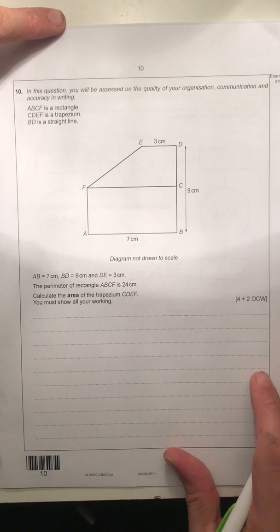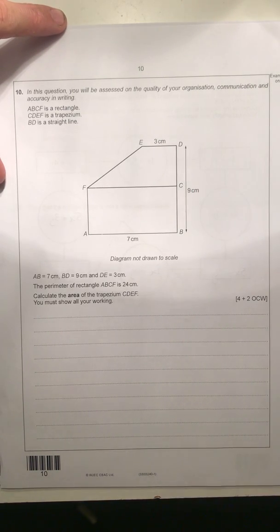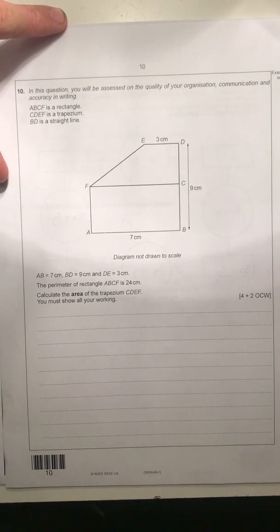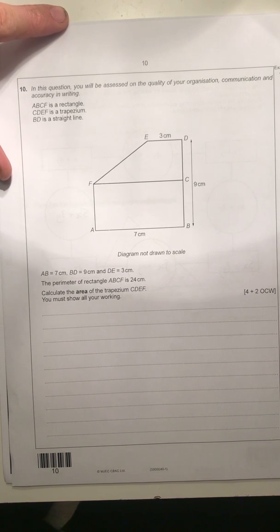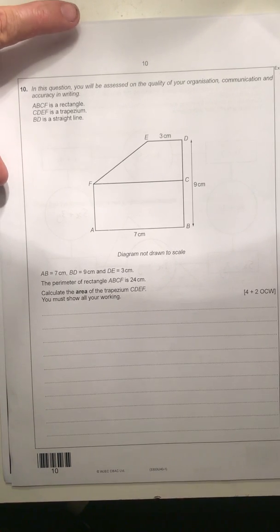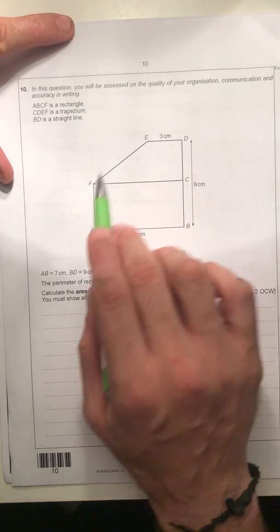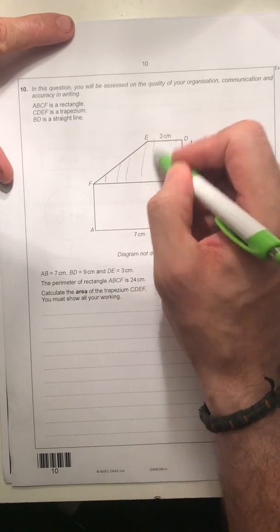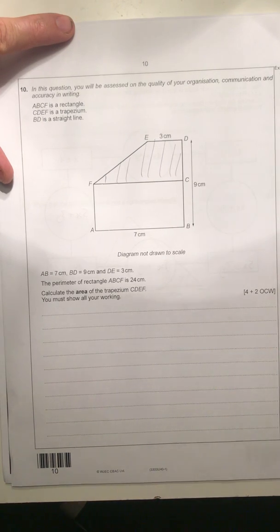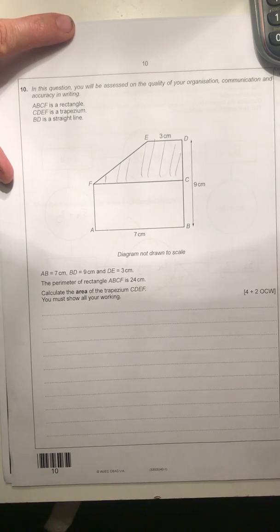Okay, last question, and this is an OCW question, so you need to be careful with your spelling and how you set it out, and need to include all your units. It's asking us to calculate the area of the trapezium CDEF, so it's asking us to work out the area of that trapezium there. The formula for the area of a trapezium is given to you at the front of the paper, which might be helpful if you could write that down.